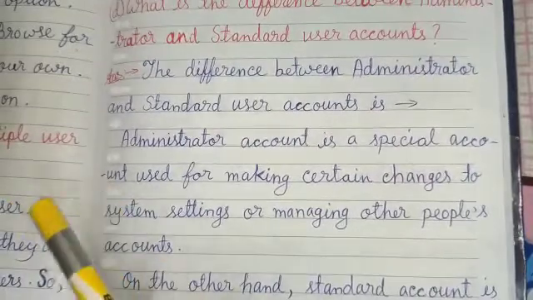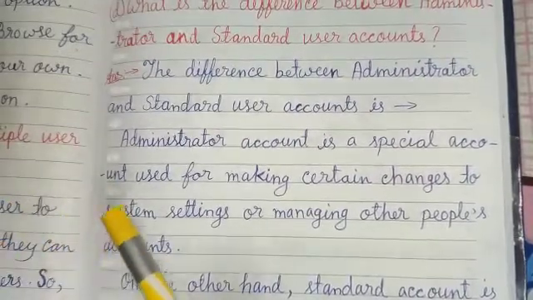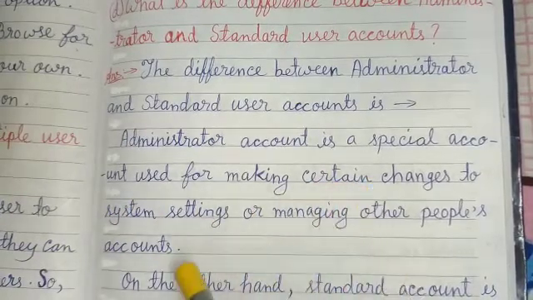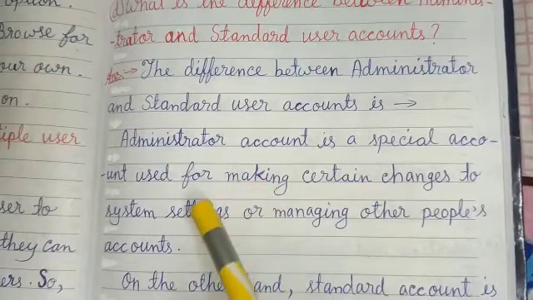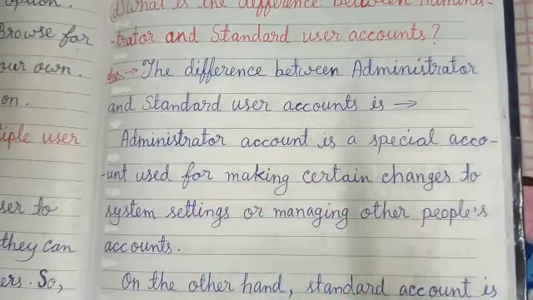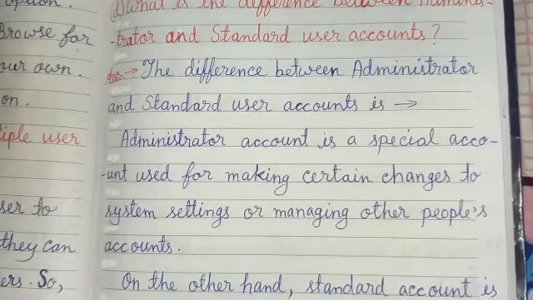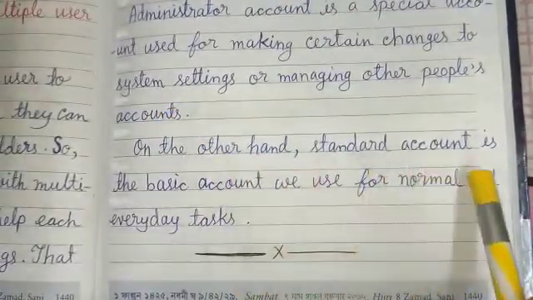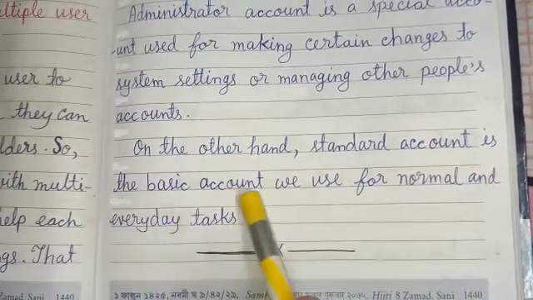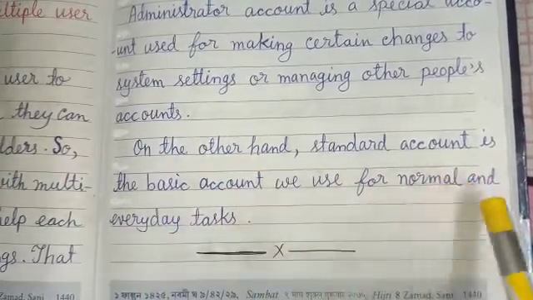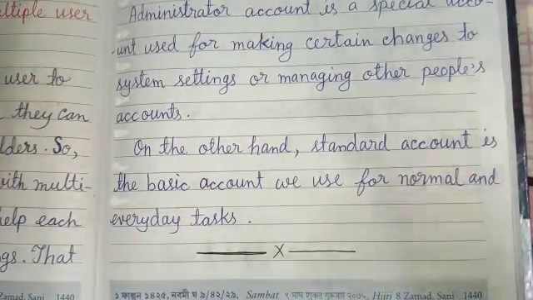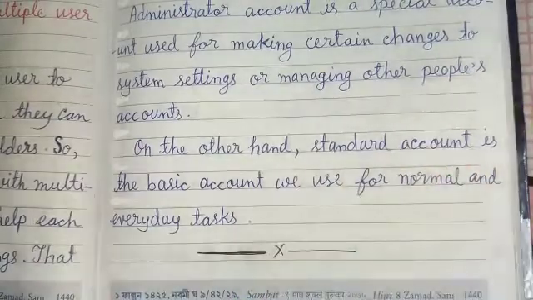Administrator account is a special user account which is used for making certain changes to the system or managing other people's accounts. On the other hand, a standard account is the basic account which we use for normal and everyday tasks.